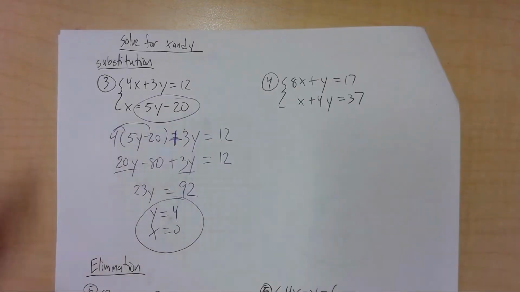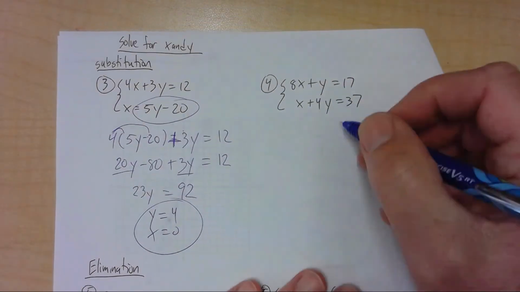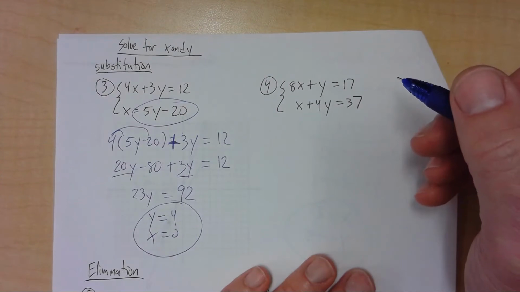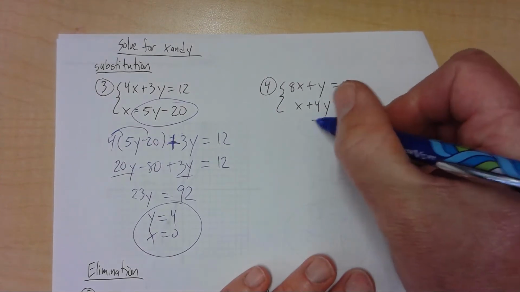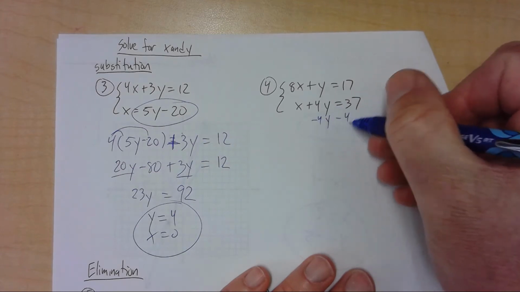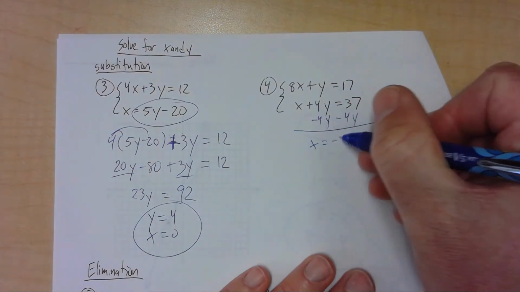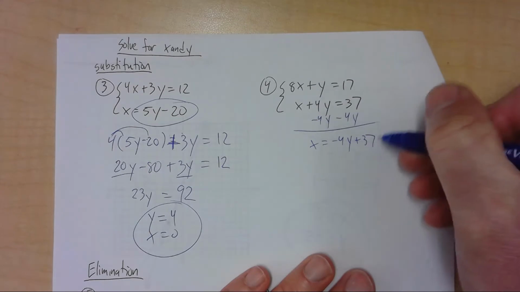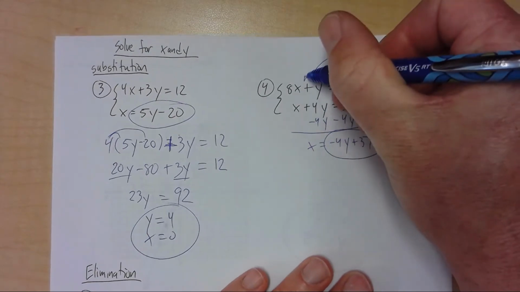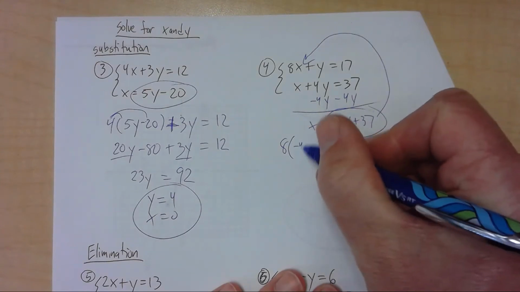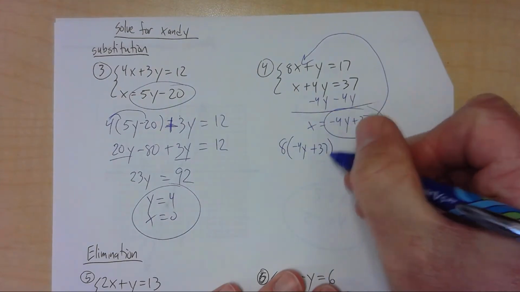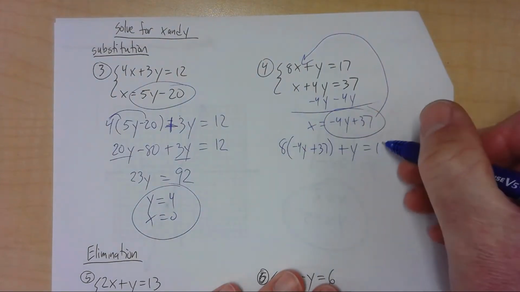Okay, substitution here. Either way, it doesn't really matter. I'm going to subtract over the 4y and get x is equal to negative 4y plus 37. That I'm going to take and put into the x position there. So it's 8 times x, which is negative 4y plus 37, plus y is equal to 17.